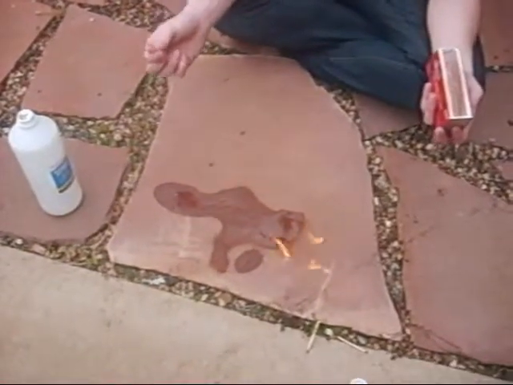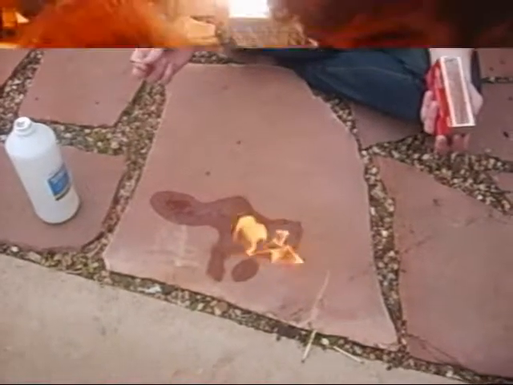It's not a big flame! Whoa! The heat of the coffee is causing it to vaporize!